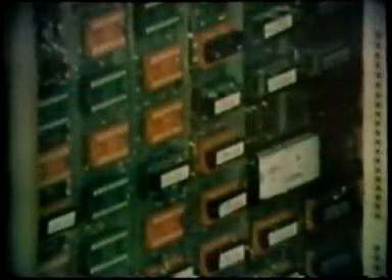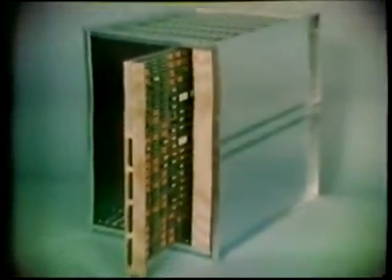Tiny semiconductors attached to printed circuit boards are inserted into cabinets which interconnect them, and the result is the computer, which can calculate, store information, and communicate.